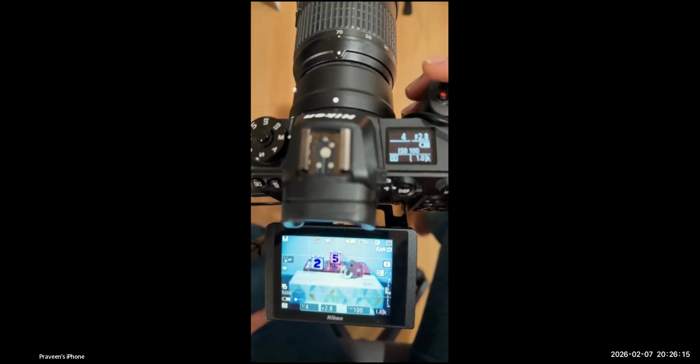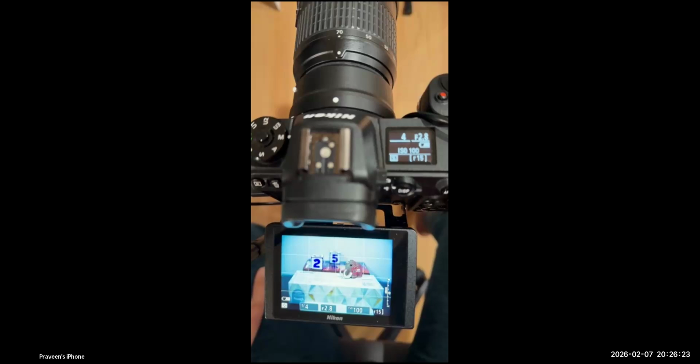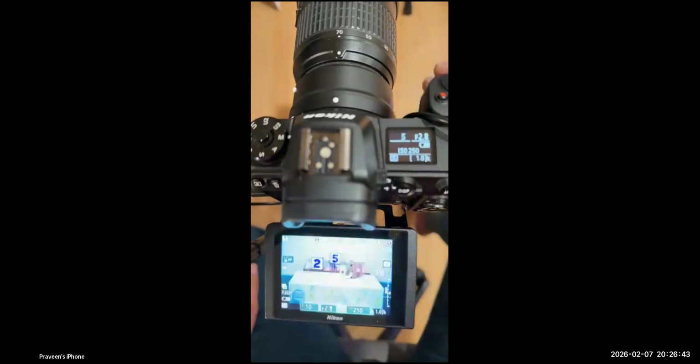So if I take just one picture, it's not going to give me a focus. So if I take this at f2.8 and I change my ISO to 400 just to get a faster shutter speed. Okay, so now if I take this picture, you can see that the mammoth is in focus, but the background and foreground are not in focus.